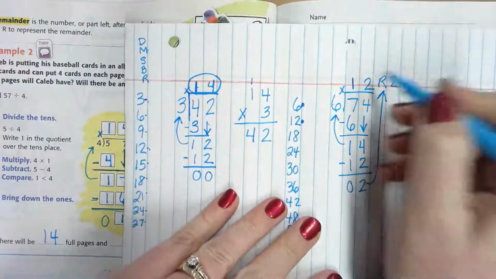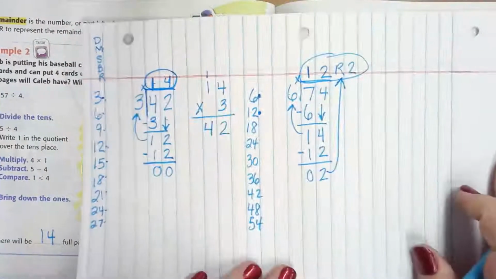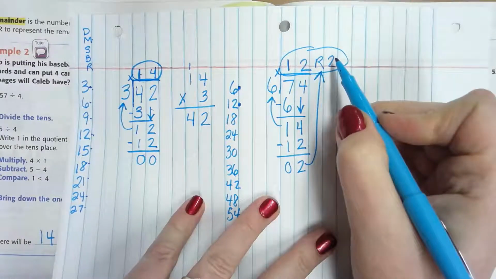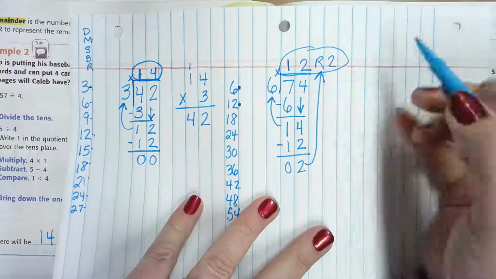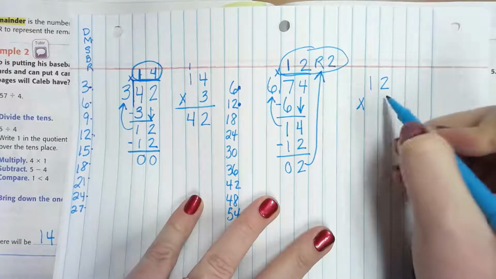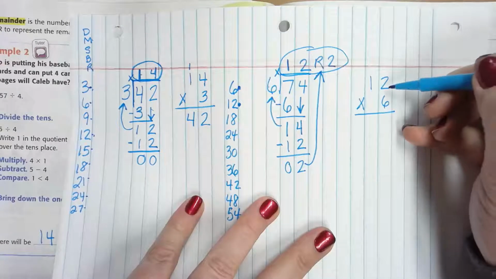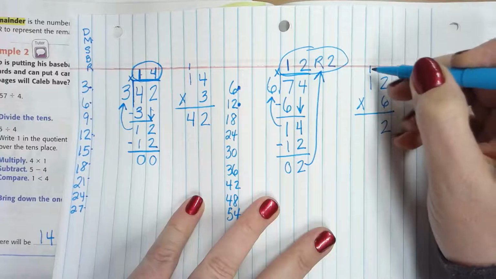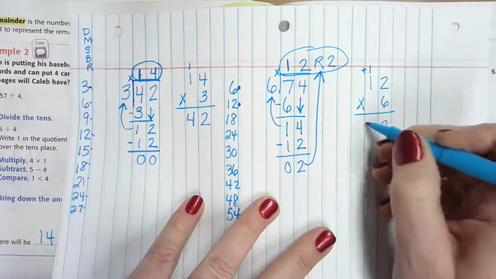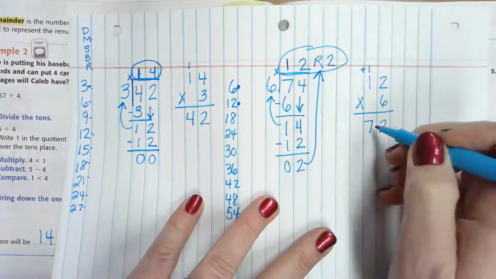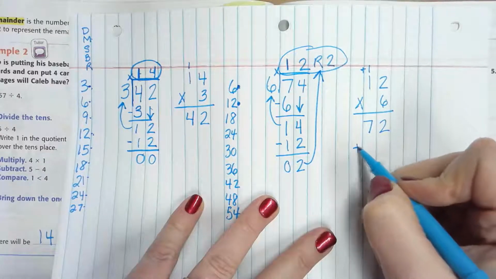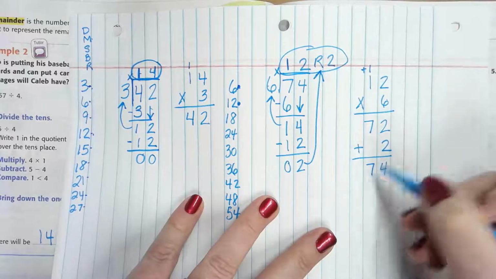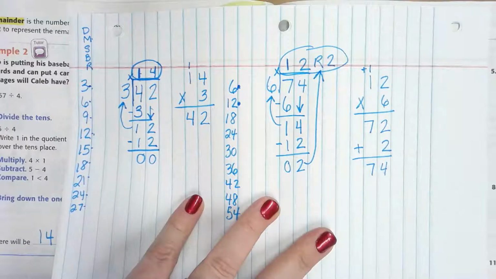Now, circle our answer, but let's double check it. Let's see if we get what we started with. So now I have my quotient is 12 with some leftovers. The leftovers we'll add on after. Let's take 12 times 6 and see what we get. 2 times 6 is 12. 6 times 1 is 6, plus the 1 is 7. But that's not what we started with. I forgot I have to add on my remainder of 2. Add 2 on, and 2 plus 2 is 4. 7 plus nothing is 7. Now I have a matching dividend.